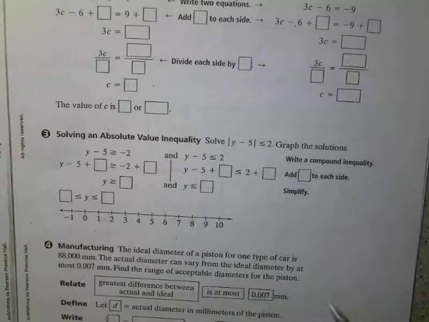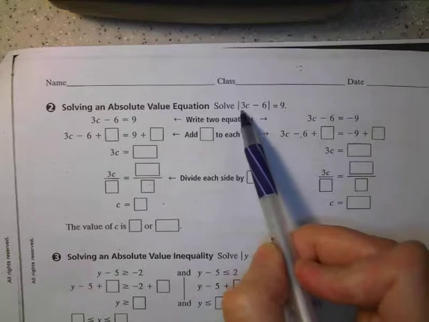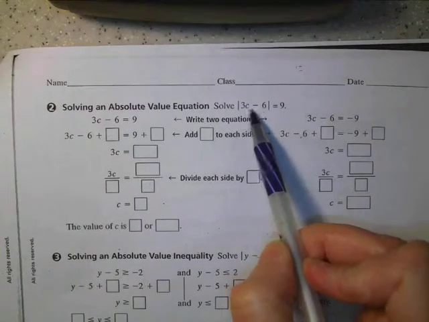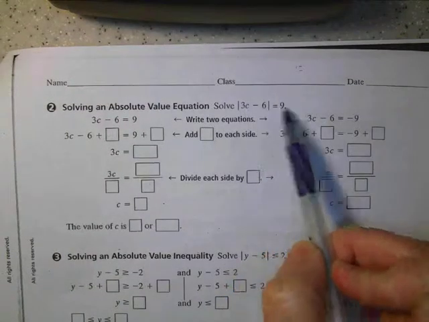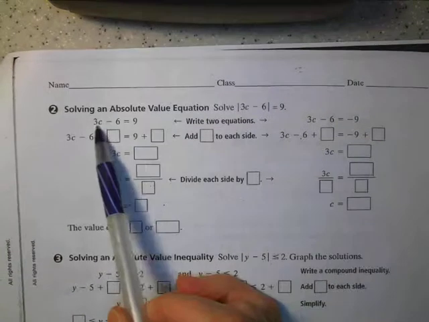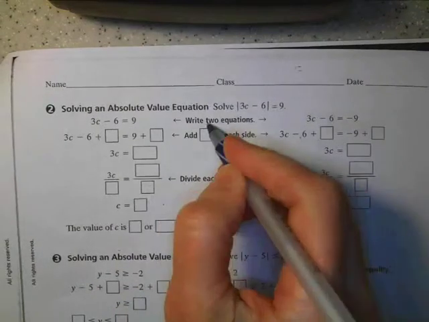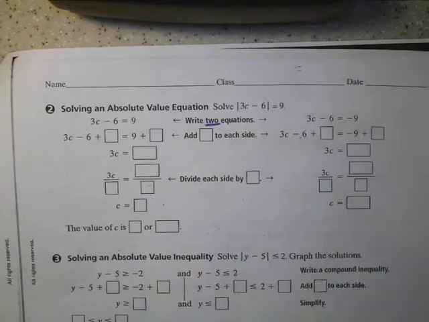Solving an absolute value equation. So we want to solve, that'd be helpful for you to see, wouldn't it? The absolute value of 3c minus 6 is equal to 9. So you write two equations, one where 3c minus 6 equals 9 and 3c minus 6 equals negative 9.